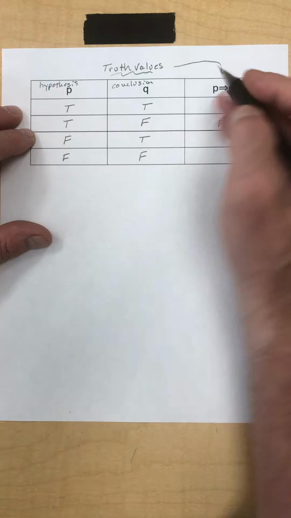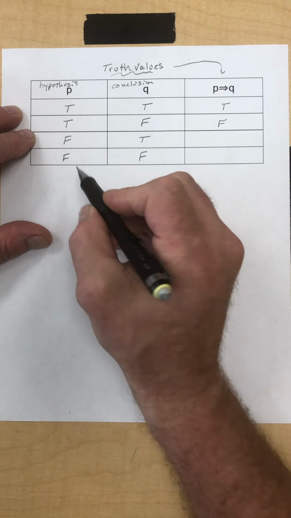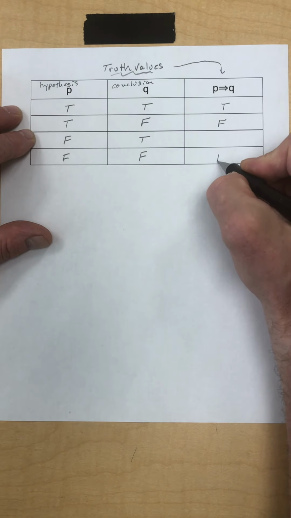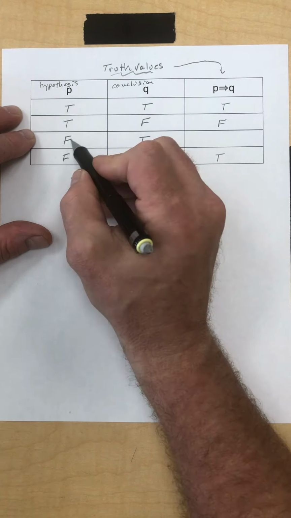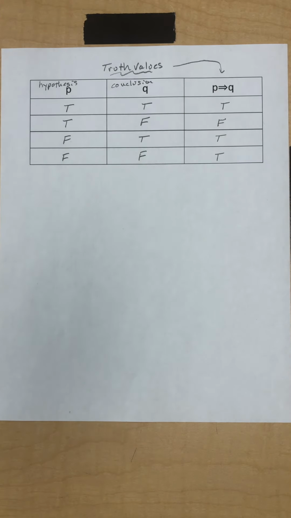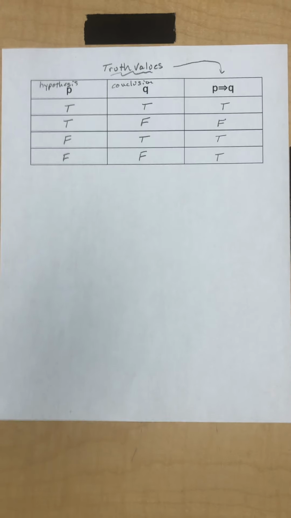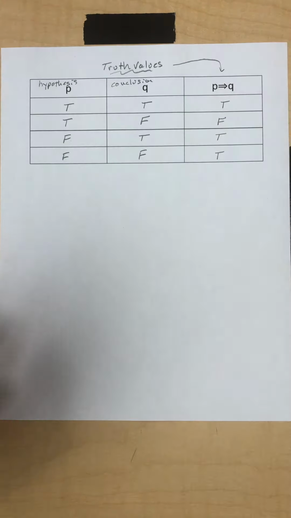So if you have true implies true, that's true. If you have false implies false, that's true. And if you have false implies true, that's true. Obviously, since we're coming back to this on more than one occasion, it's probably pretty important, so you want to make sure you hold on to that. And this is the one you have to remember: true implies false is always false. Otherwise, the statement is always true.